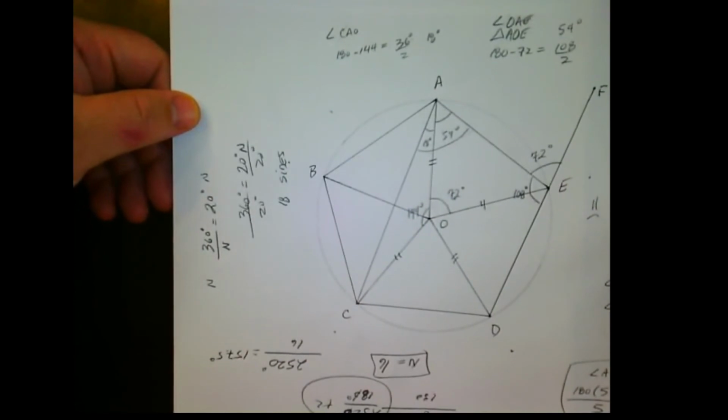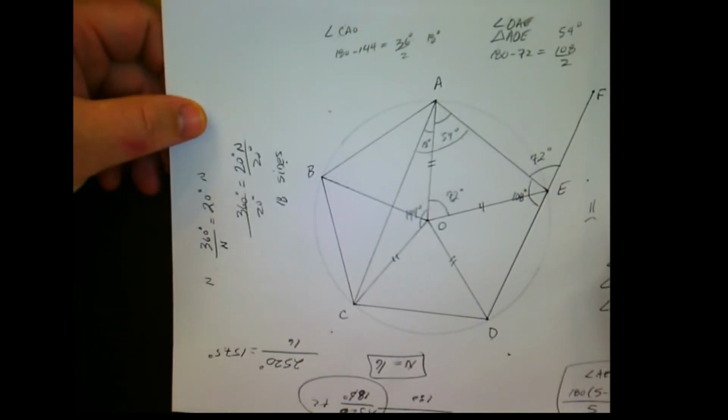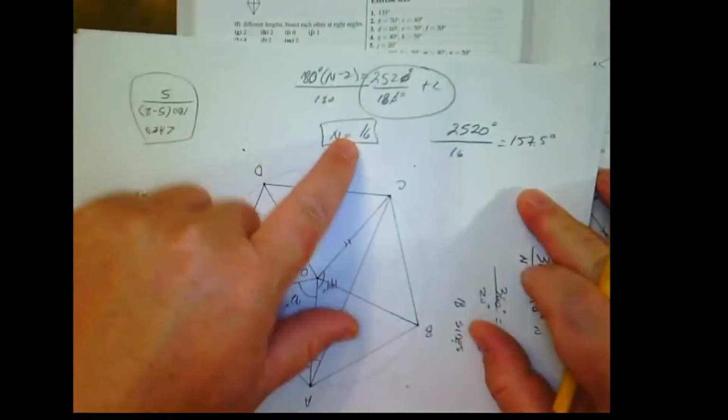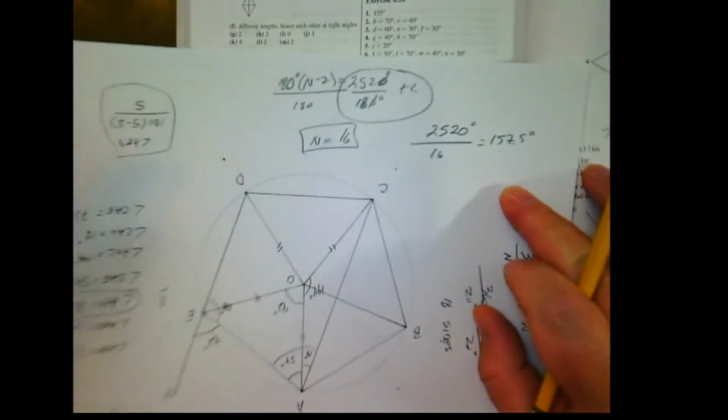Let's check the rest of them. Leave my pen there in case we have to go back. And then alternate interior angles, it said. Okay. And then for number 5, it said N was 18. Let's see, where did we do that one? Oh, right here. We did that one right here, 18. It says there's 18. And 16 and 157.5. And that's what we said. 16 sides, 157.5. So anyway, hope this has been helpful for you guys.